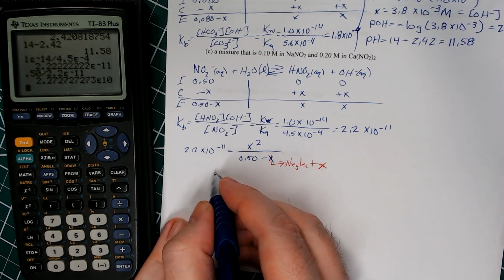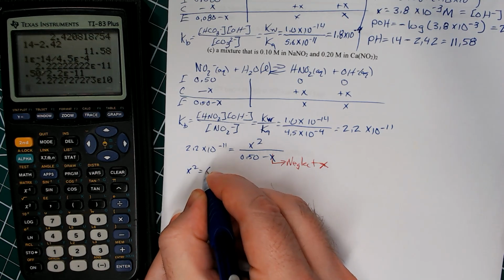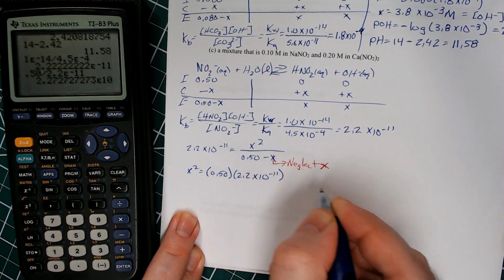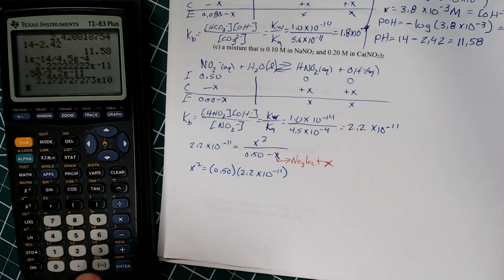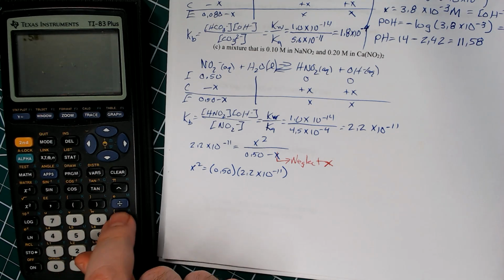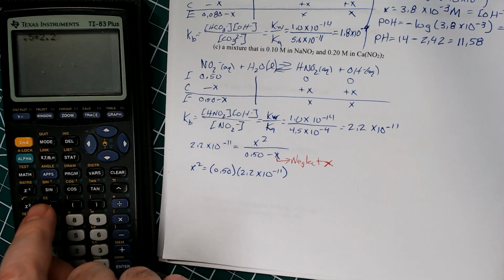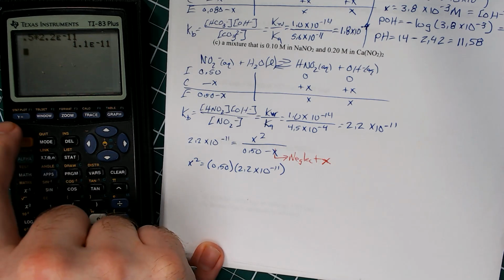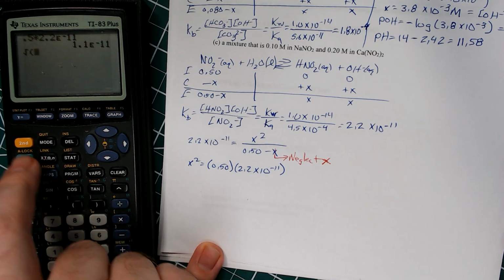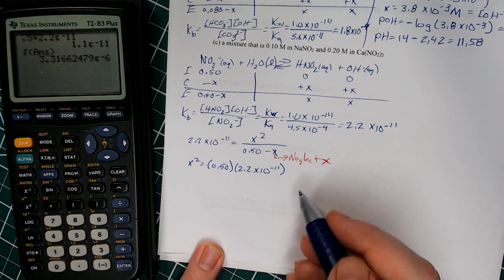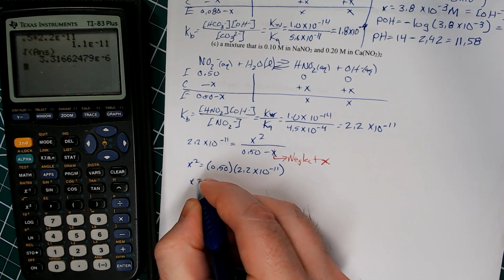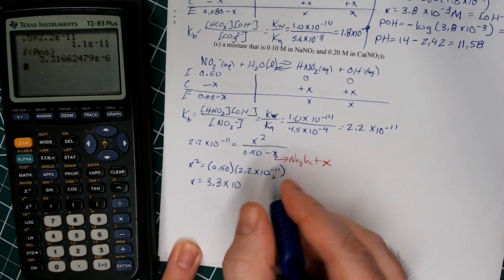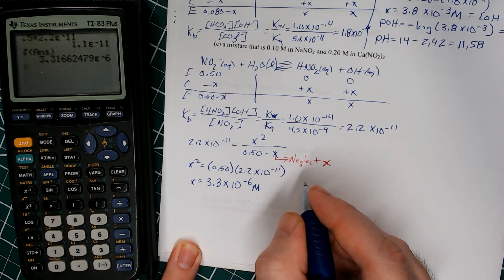So now we'll cross multiply. That will give us x squared is 0.50 times 2.2 times 10 to the negative 11. We'll take the square root of that. So let's clear all that. 0.5 times 2.2 times 10 to the negative 11. And then, like I said, we'll take the square root. So the square root of our answer, and that gives us x is equal to 3.3 times 10 to the negative 6 molar.